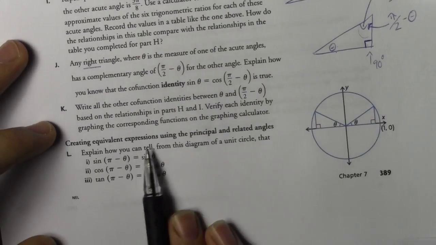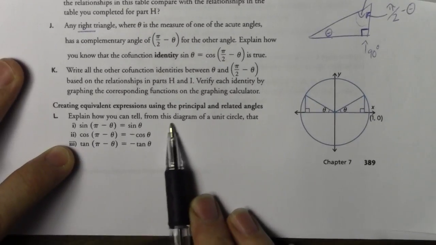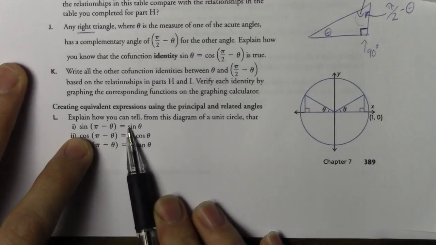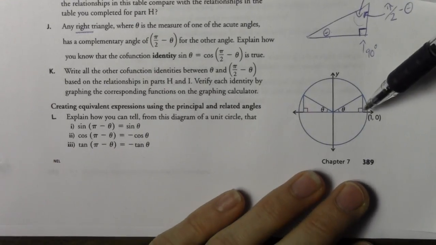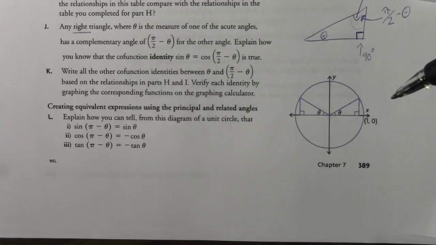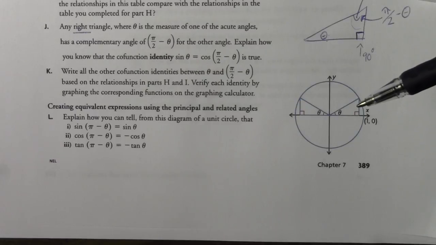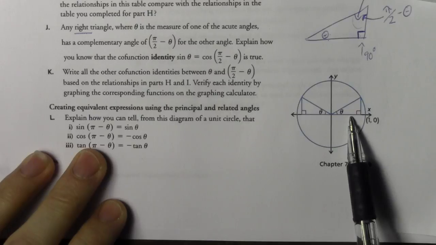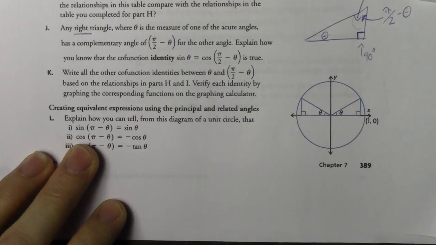All right, finally, creating equivalent expressions using the principal and related axes. Explain how you can tell from this diagram of a unit circle that sine pi minus theta is equal to sine theta. Who thinks they can explain the first one? Anybody? Come on, you know how to do this. I just need one example first.